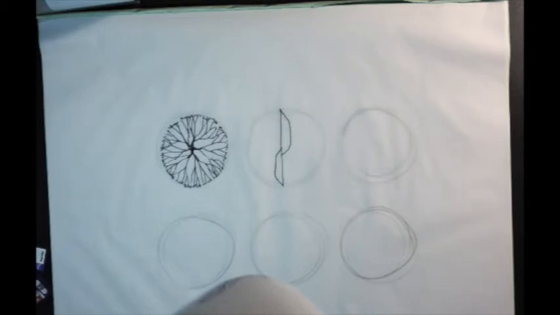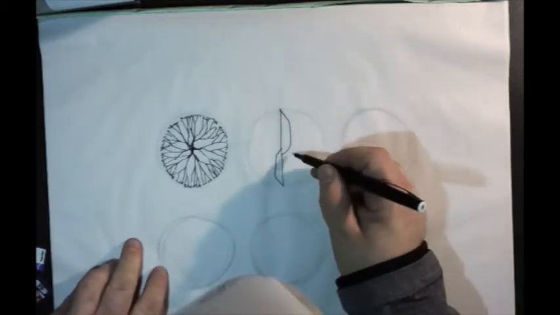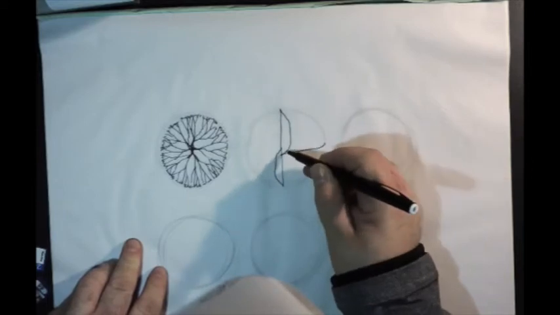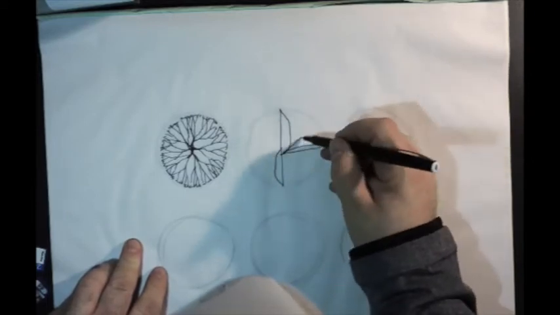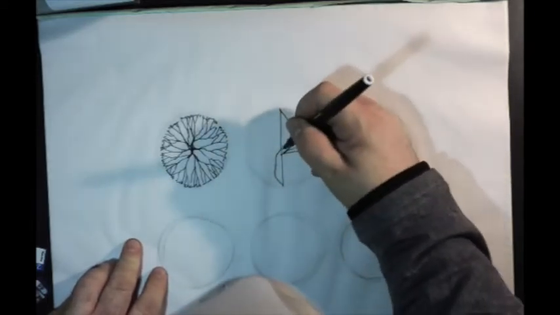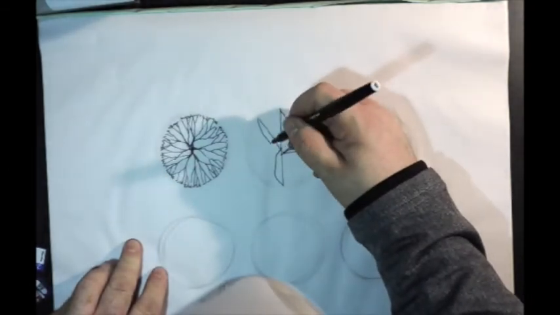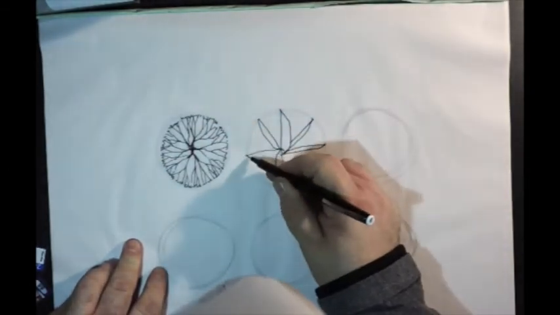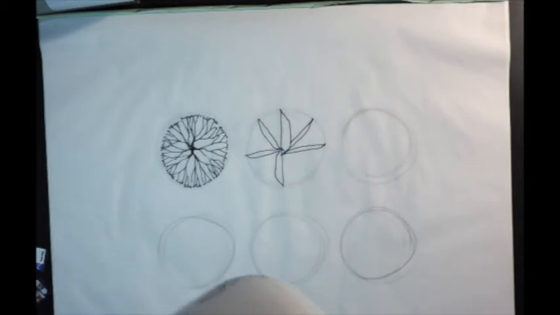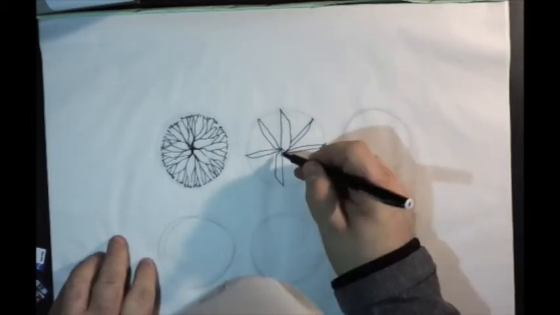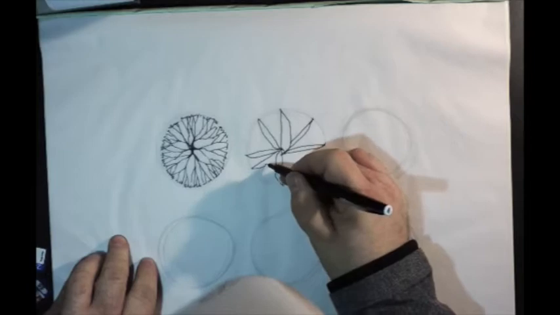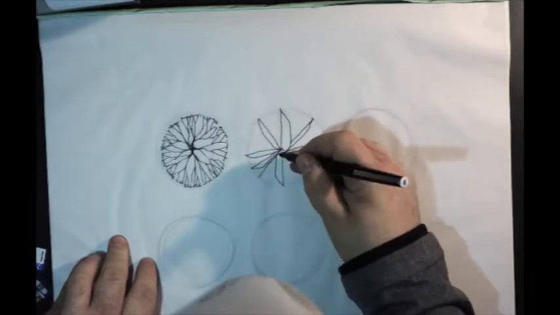And then it treats that as a radius point, and it has a series of petal or blade-like tentacles that extend from there, as well as regular lines.